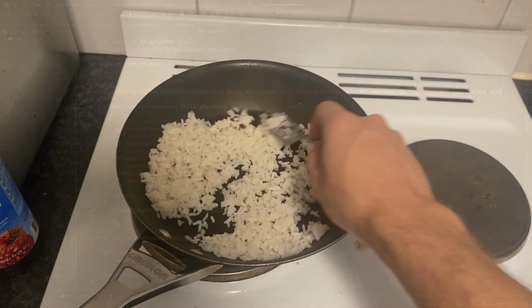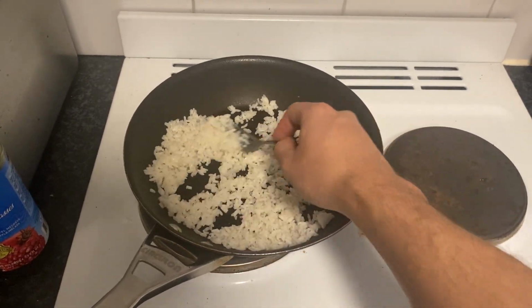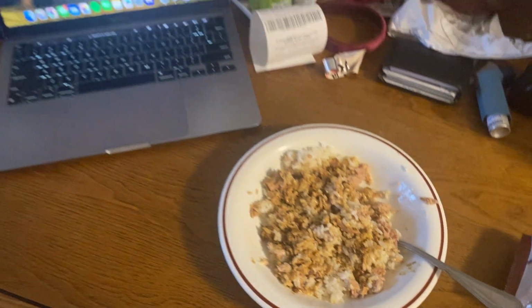Anyway, it's time for lunch. Today I'm whipping up, you guessed it, tuna and rice while I watch some Better Call Saul.